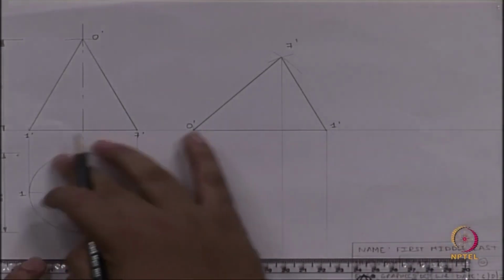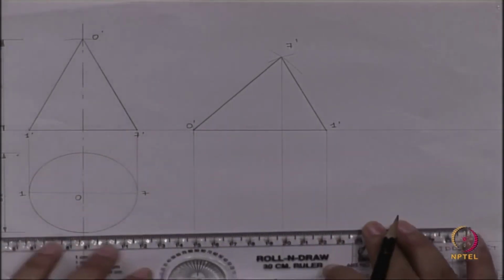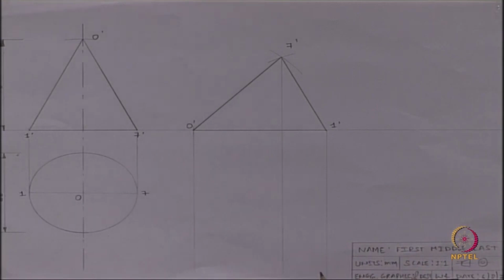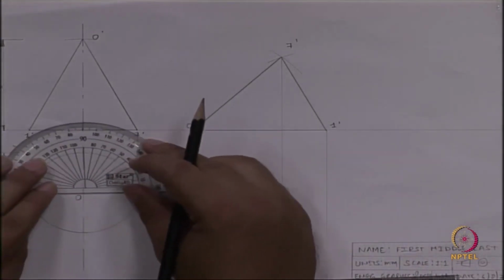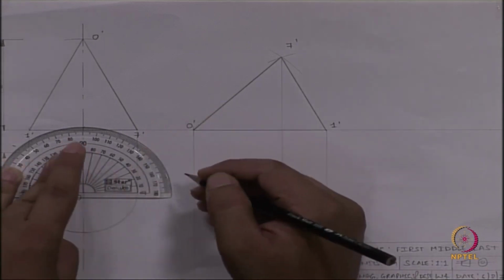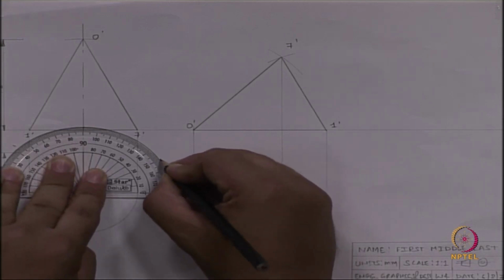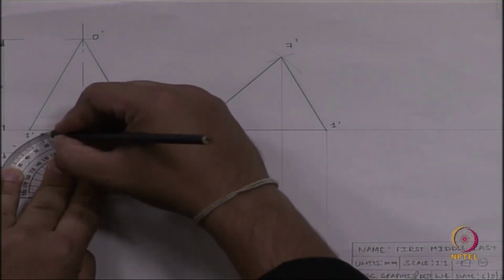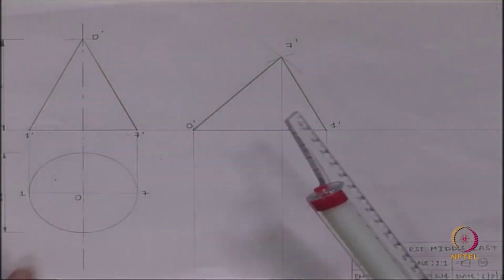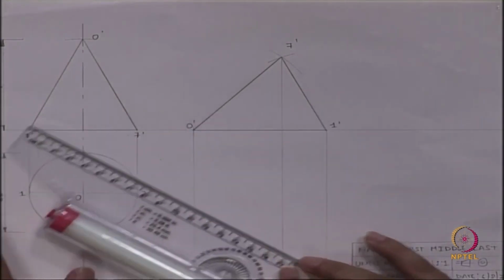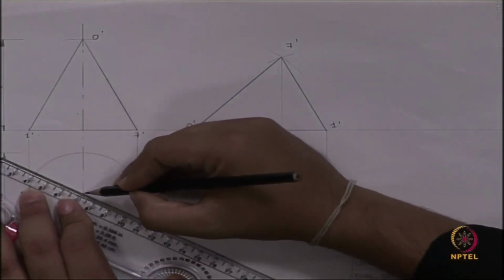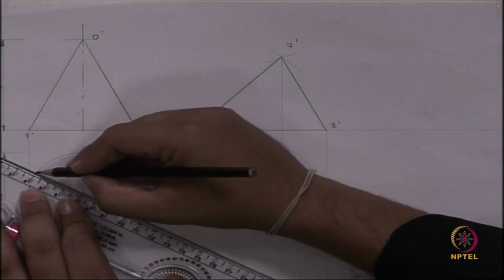So to draw the ellipse, we will divide this circle into 12 equal parts as discussed in the class. These all lines are construction lines, these should be light and thin.